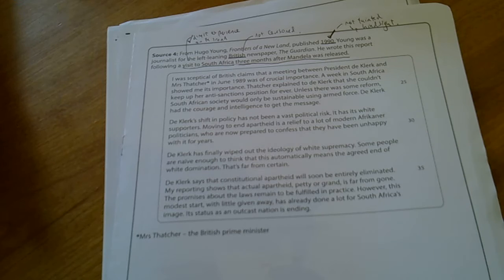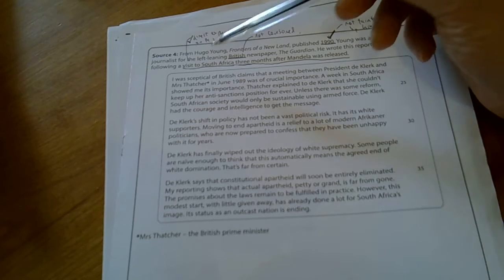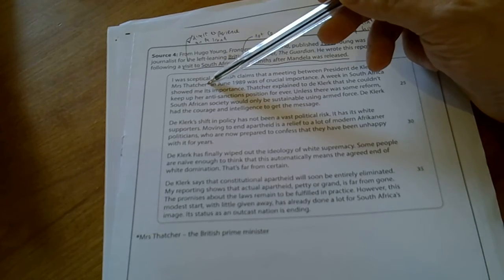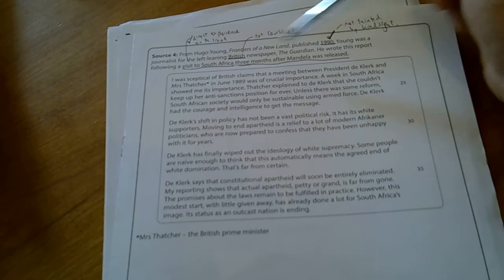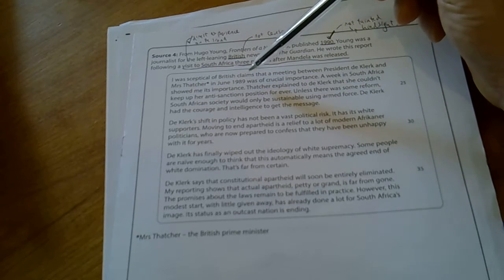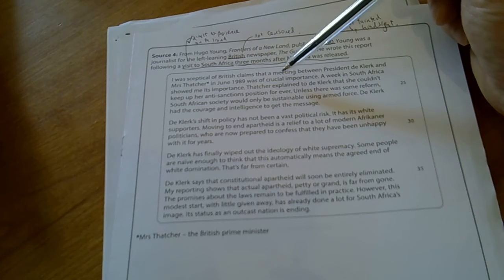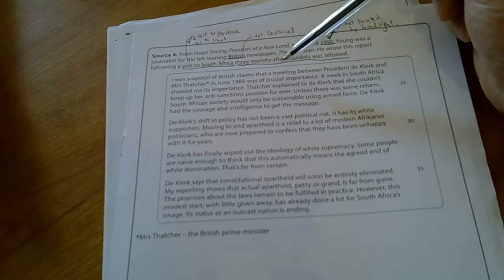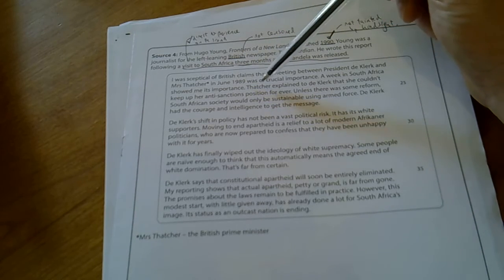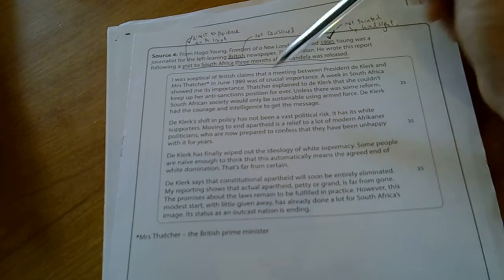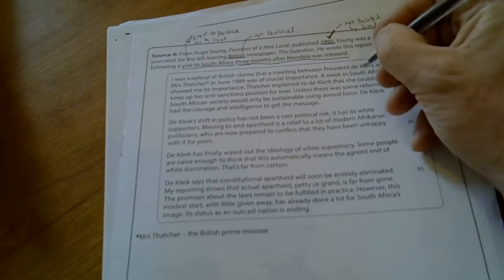Okay. "I was sceptical of British claims that a meeting between President de Klerk and Mrs. Thatcher," and if we don't know who Mrs. Thatcher is, we put a little footnote: Mrs. Thatcher is the British Prime Minister at the time, "in June 1989 was of crucial importance. A week in South Africa showed me its importance. Thatcher explained to de Klerk that she couldn't keep up her anti-sanctions position forever."